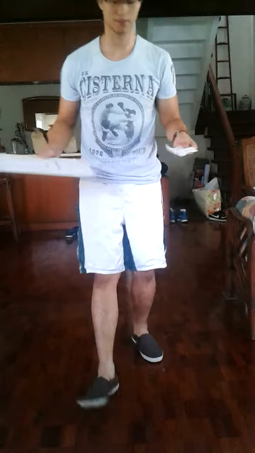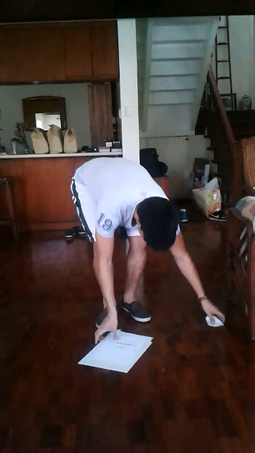You notice that the board falls faster since it is more massive than the tissue. Now next, let's try dropping the tissue right above the board. Let's see that one more time. If you notice, the tissue fell at an accelerated rate towards the board. Now in this next part, I'm going to show you what just happened through drawing.